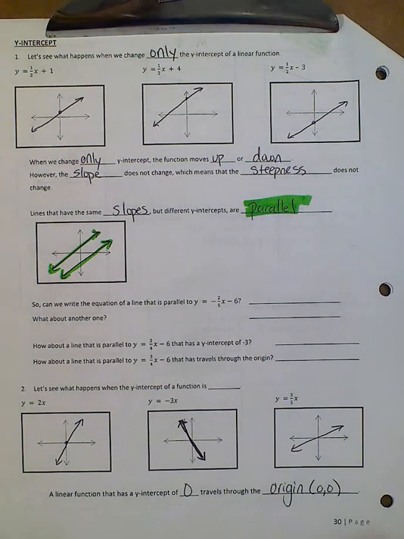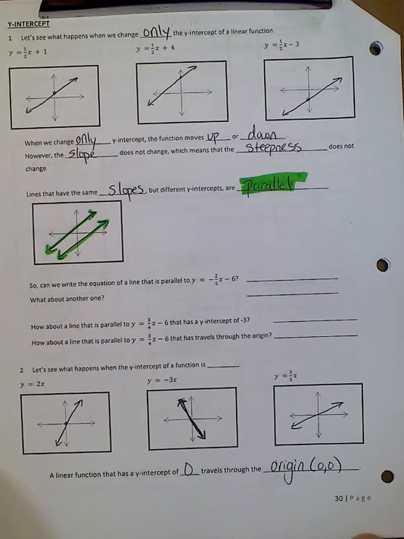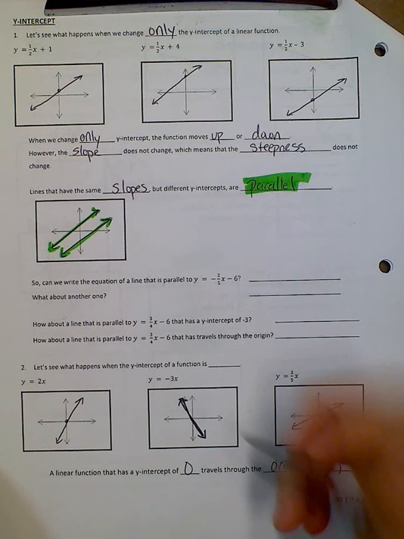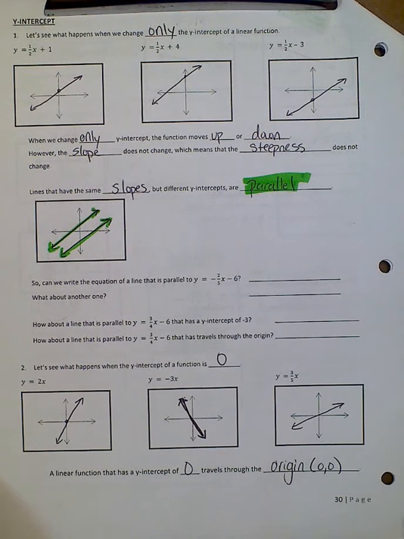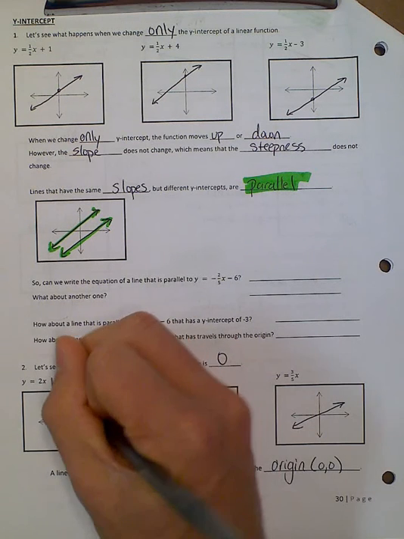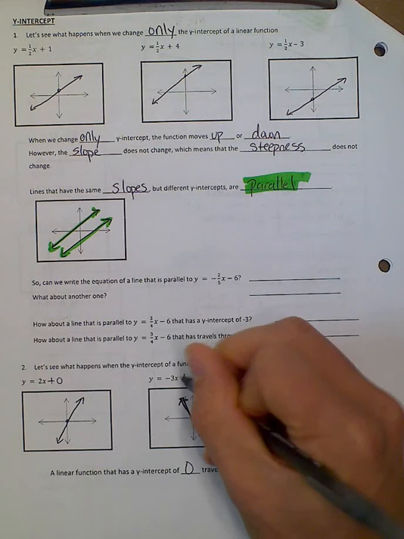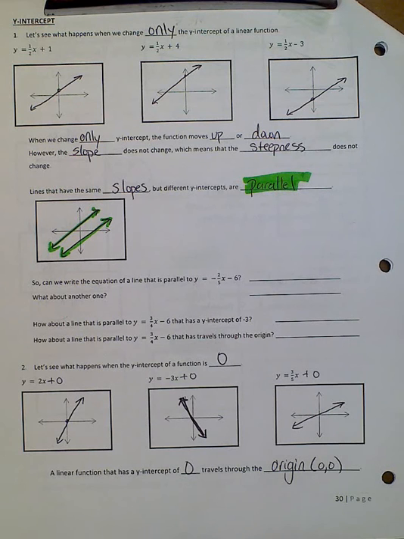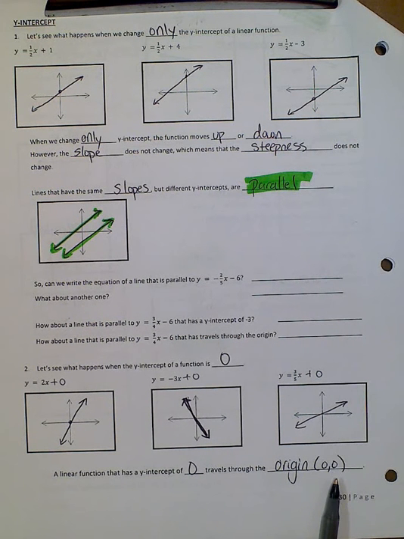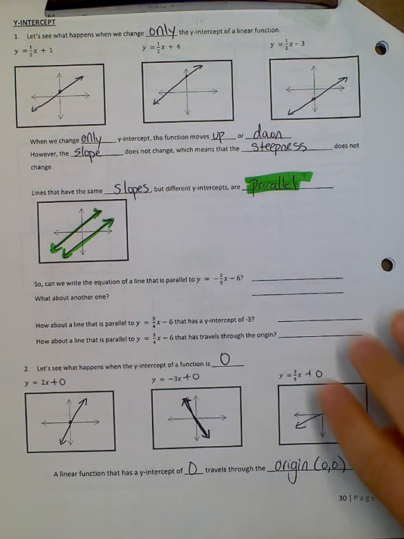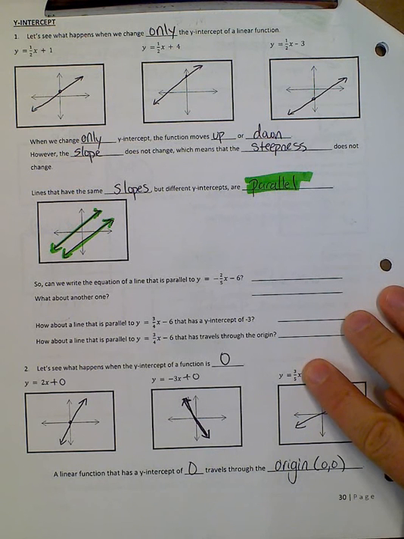The last thing I want to talk about before showing you the summary page is, let's see what happens when the y-intercept is 0. So all 3 of these graphs have a y-intercept of 0. I don't see a number, plus something. So if I don't see a number, it's plus 0. And notice that each of these graphs, when they have a y-intercept of 0, they travel through the origin. So the big thing to remember is, if you don't see a y-intercept, that means it starts at the origin.